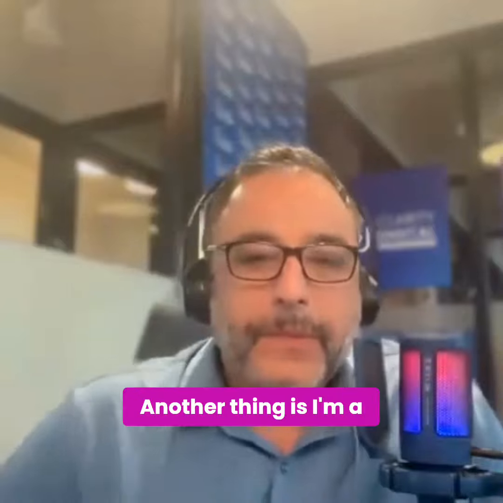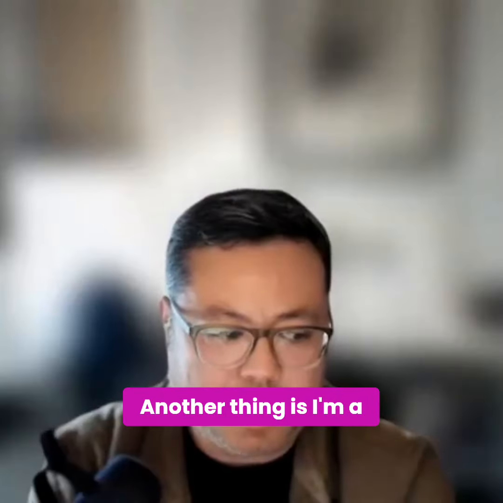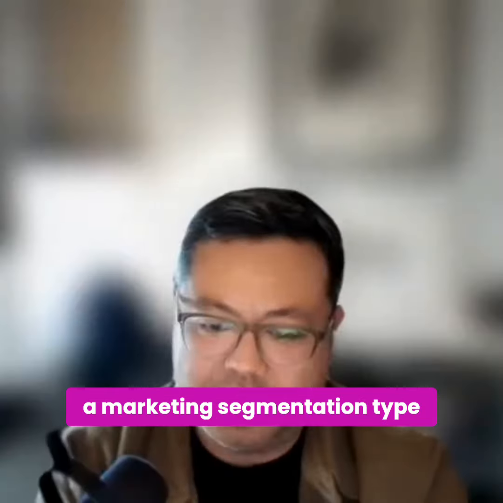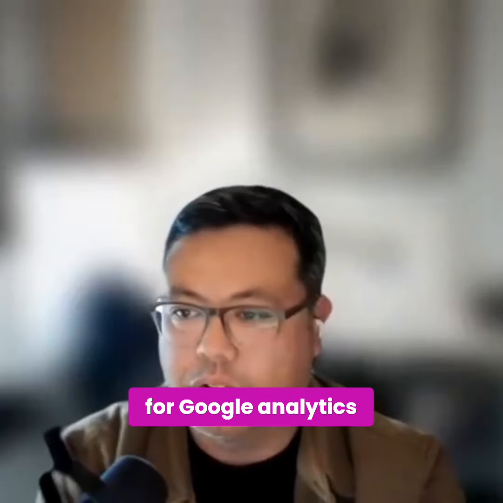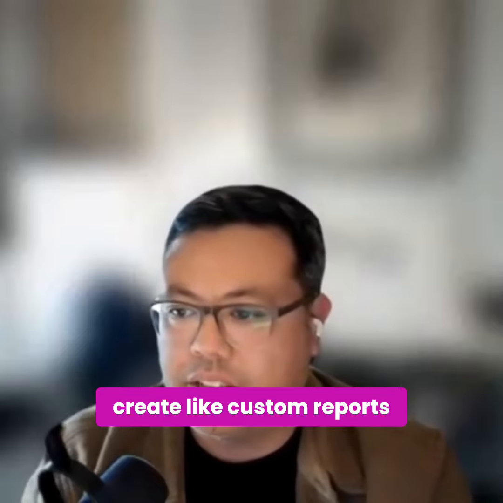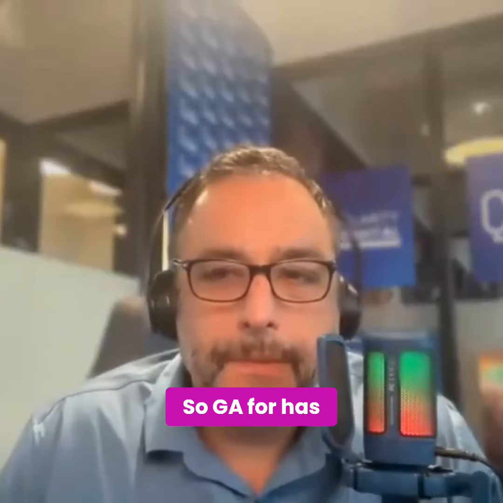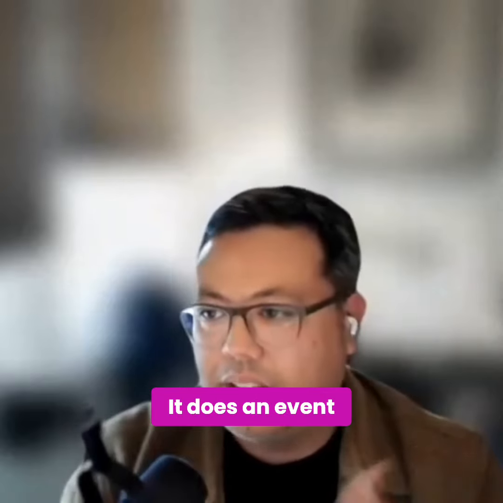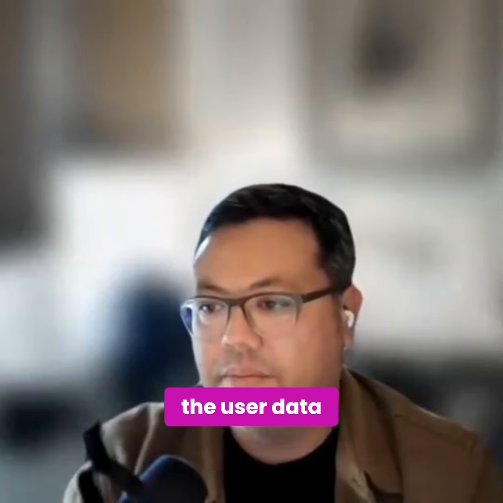Another thing is, I'm a big fan of segmentation. Not really a marketing segmentation type of thing, but within GA4 or Google Analytics, there's an Explorer report where you can actually go in and create custom reports. GA4 has different dimensions: event data, session data, and user data.